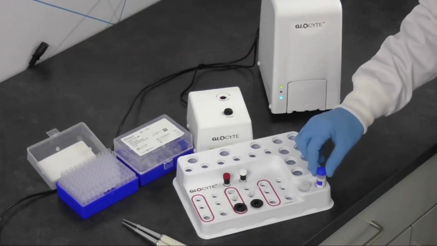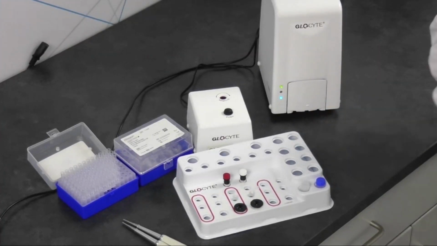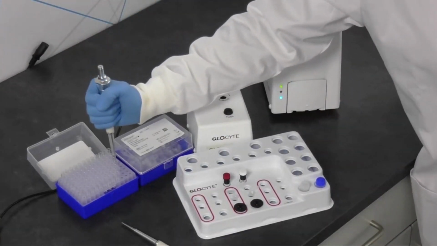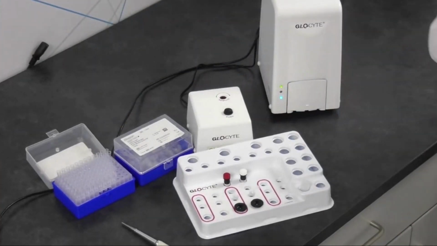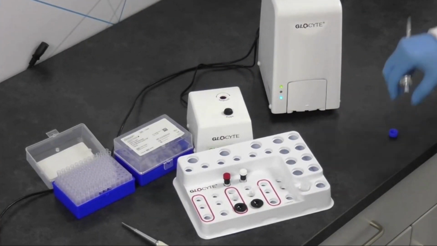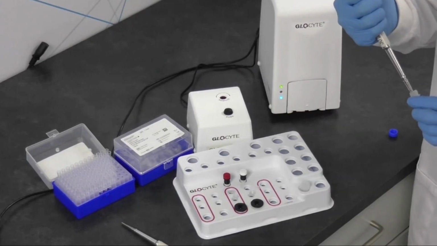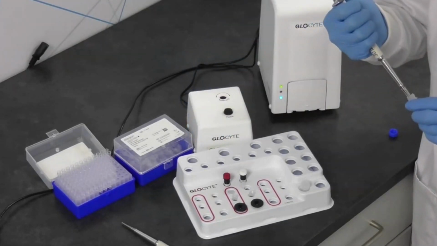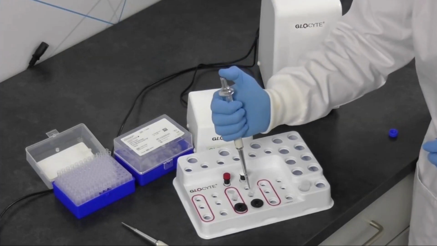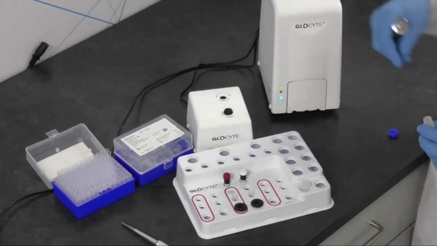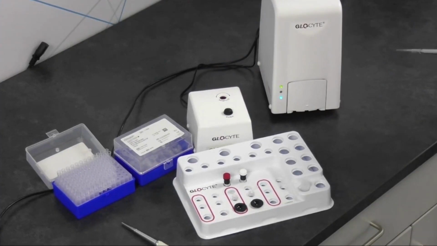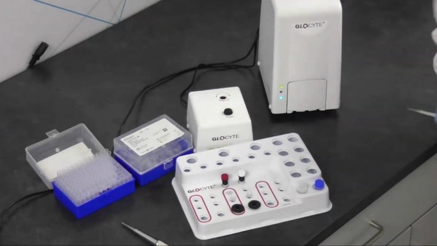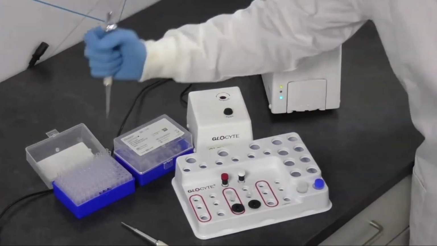So I'm going to walk through how easy it is to set up and run this test. We're just going to grab our 30 microliter pipette, grab a pipette tip, take our sample, and we're simply going to pipette 30 microliters of sample into each of the sample cups. Go ahead and close that up. And I promise I'm not just dumping pipettes onto the ground. There is a trash can off screen. I'm not just littering in the office here.